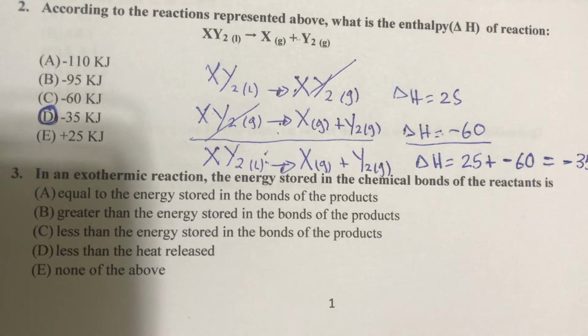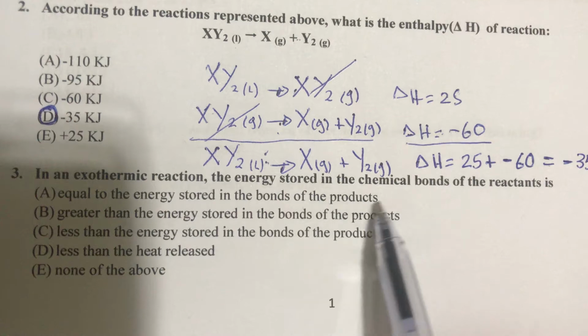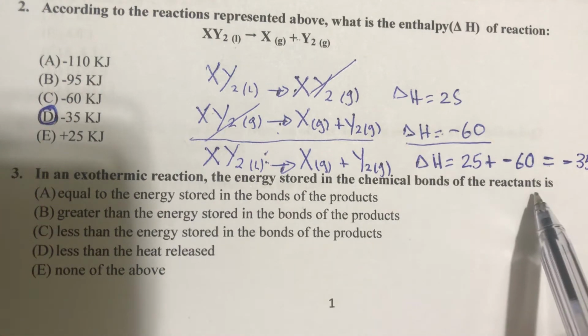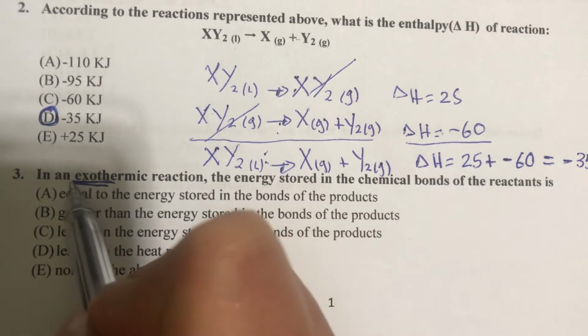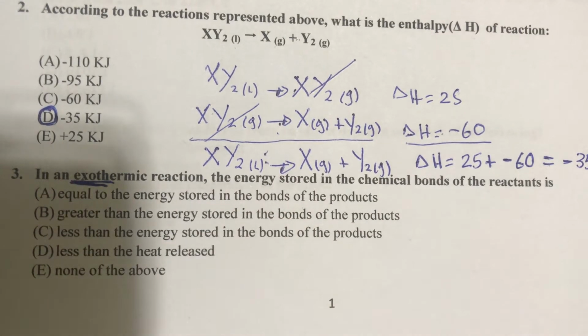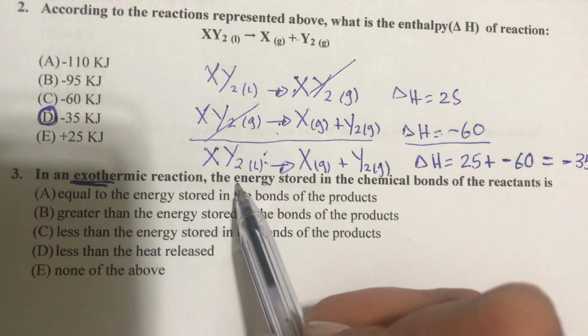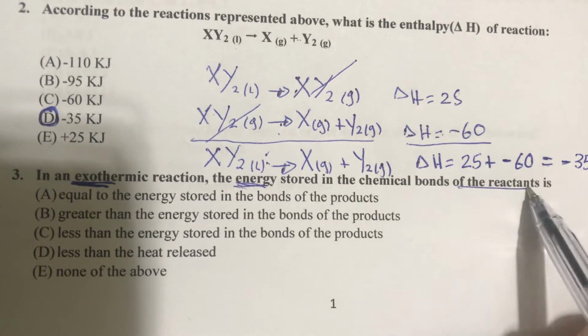Now, in an exothermic reaction, the energy stored in the chemical bonds of the reactants is... And here the question asks about the energy of the reactant.